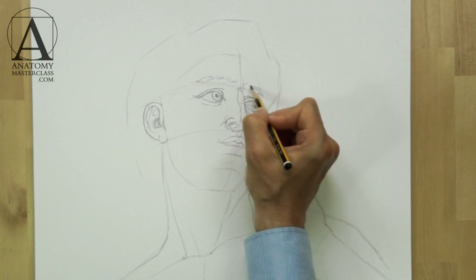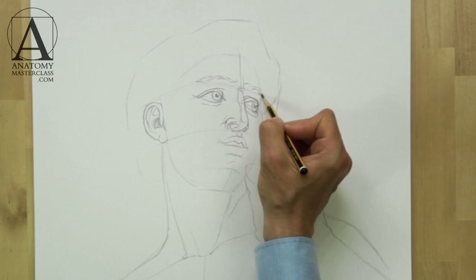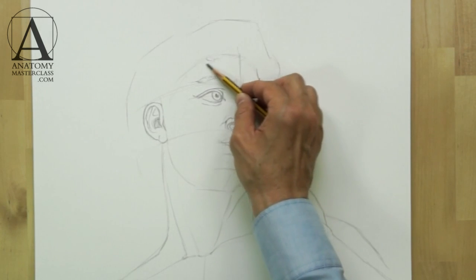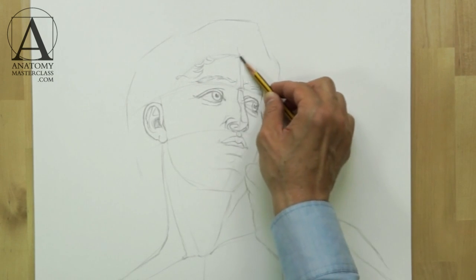The muscles of the eyebrows are contracted, which give David's face the look of concentration and focus. I will mark contours and outlines of David's hairstyle to complete the constructive drawing.